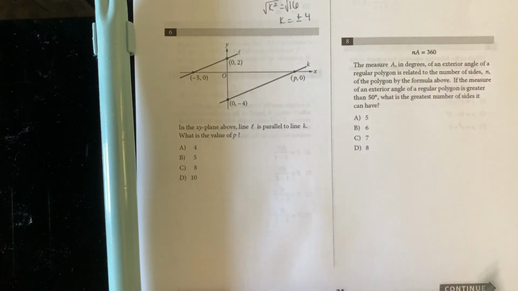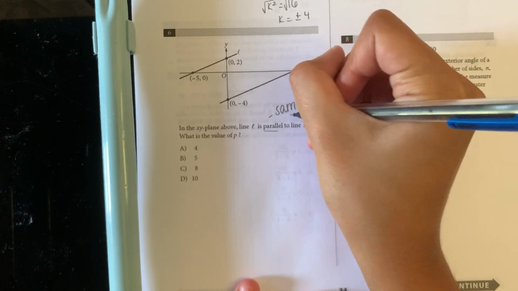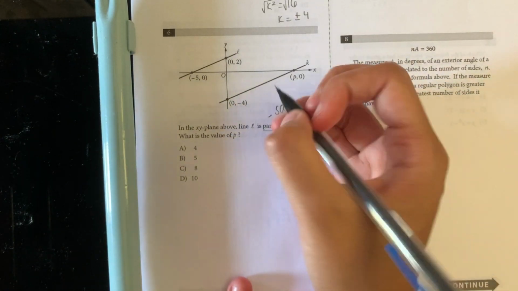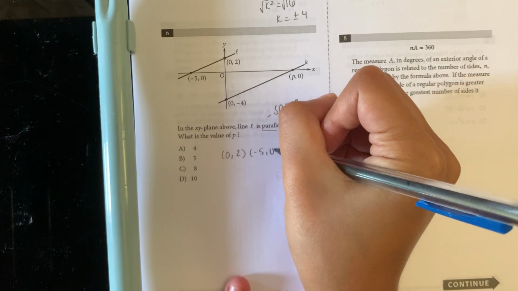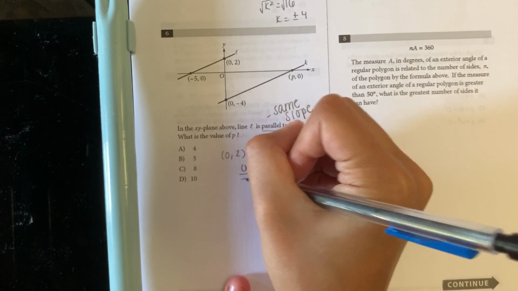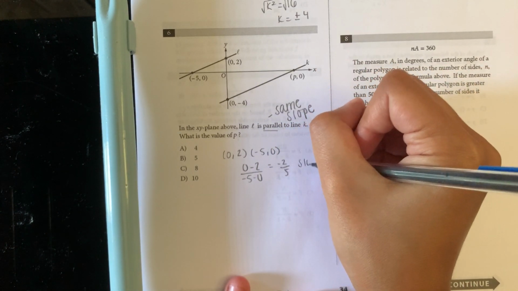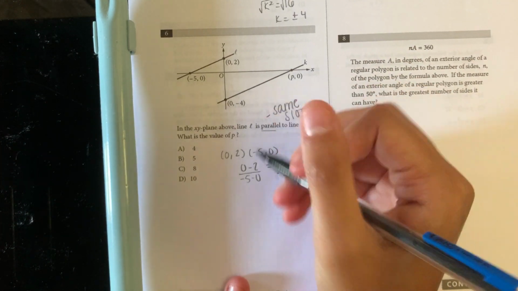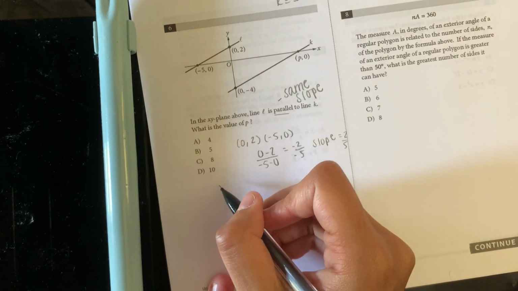Number 6. In the xy-plane, line L is parallel to line K. So when it means parallel, this should indicate the same slope. What is the value of p? So let's find the slope of this line. The points are (0, 2) and (-5, 0). So 0 minus 2 over -5 minus 0 equals -2/-5, so the slope is 2/5.